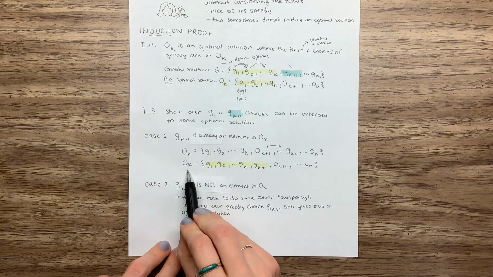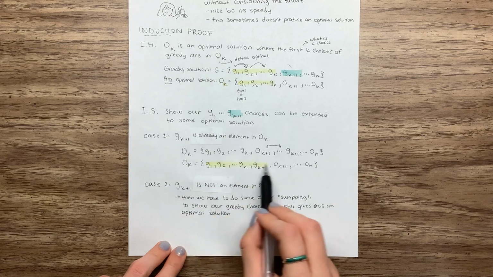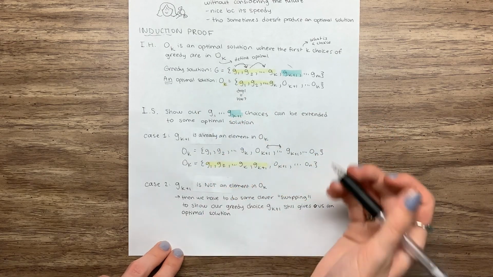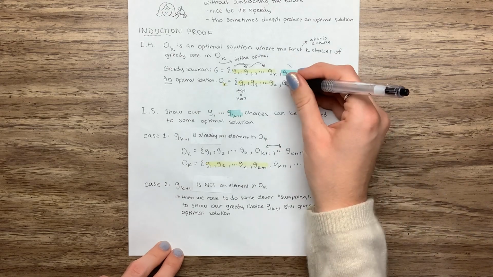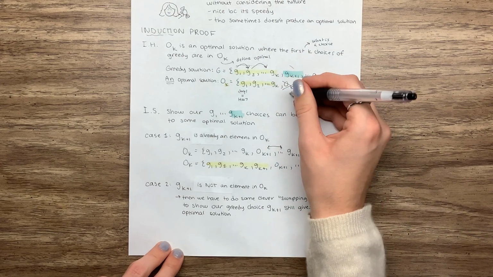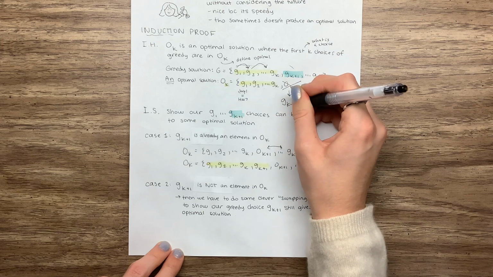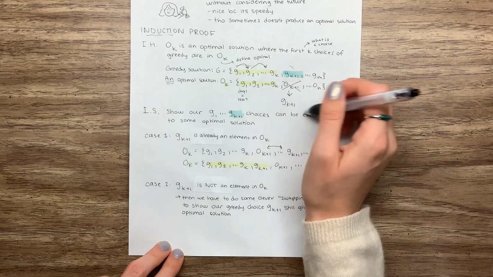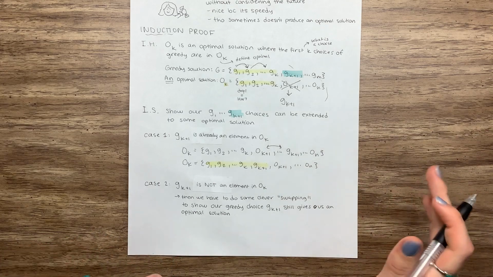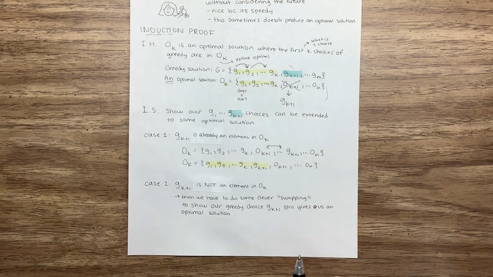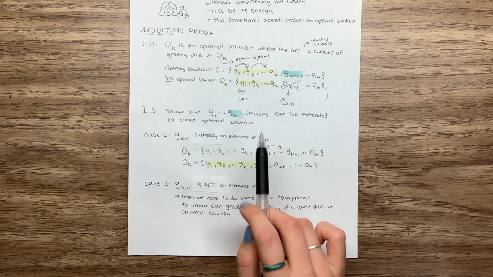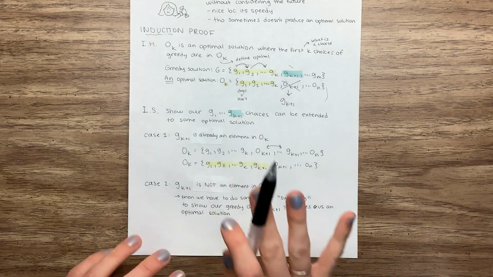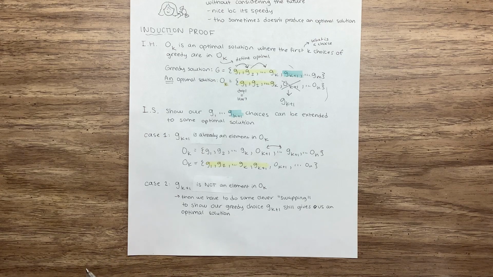Even though this instance might not contain g of k plus 1, we can show that if we replace a choice with g of k plus 1, it will still make an optimal solution. There are a lot of ways to do this, and really the best way to understand is to do a lot of practice. But this is the general overview of how to prove greedy algorithms.